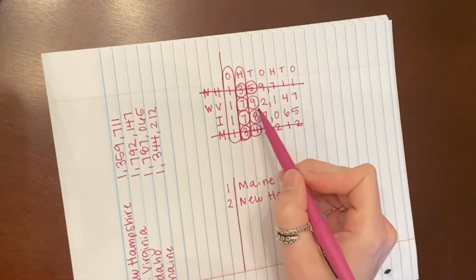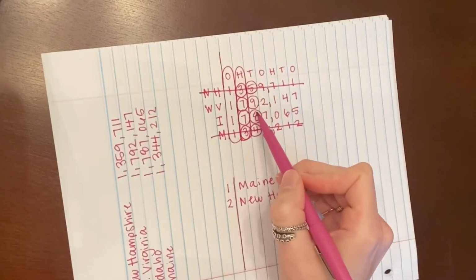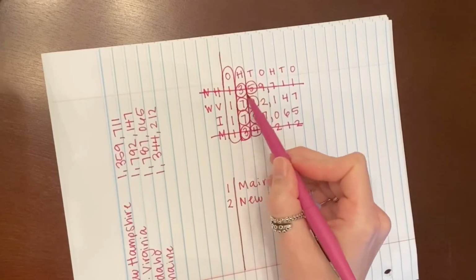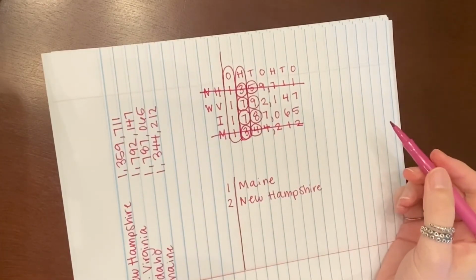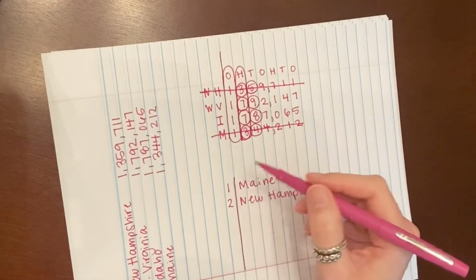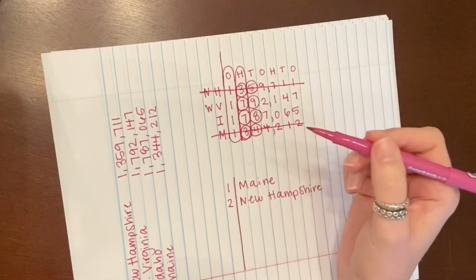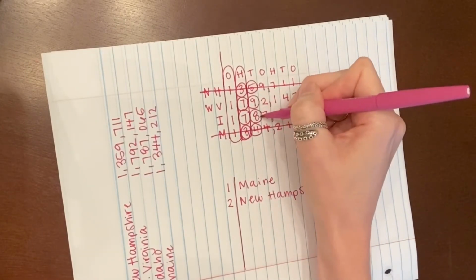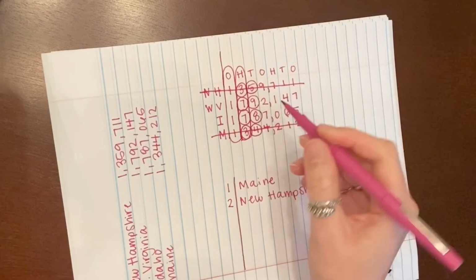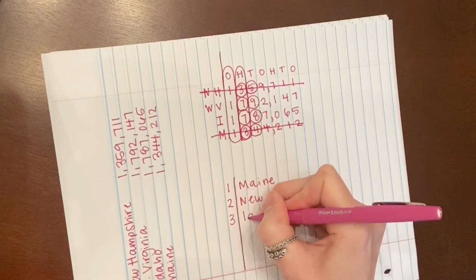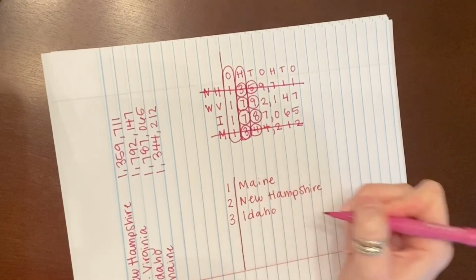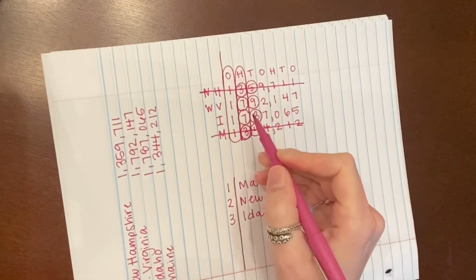So we're comparing this 8 and this 9, or 78 compared to 79. Again, we're ordering from least to greatest, so we're looking for which number is less. So 8 is less than 9, so that means Idaho is going to be our third least populated.